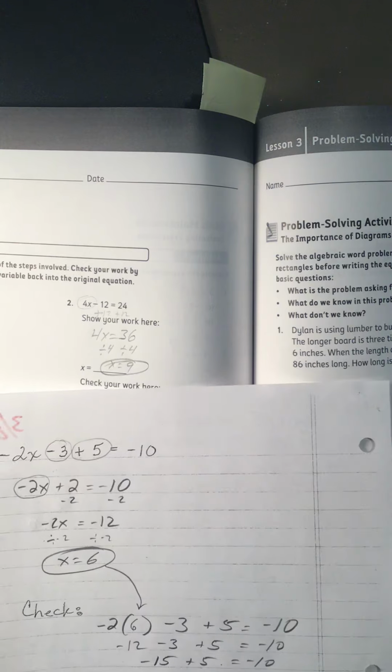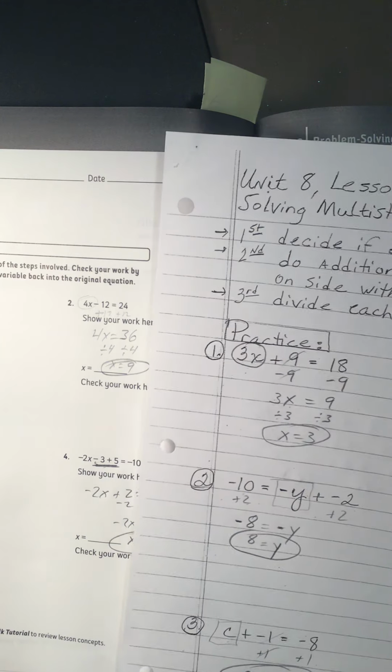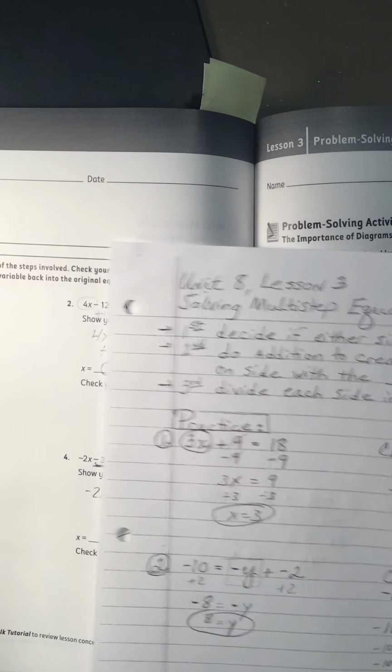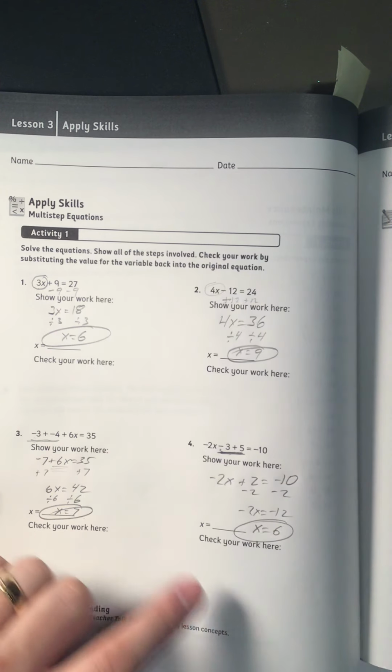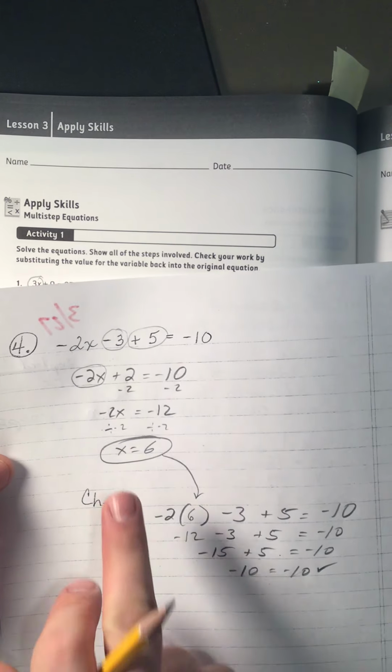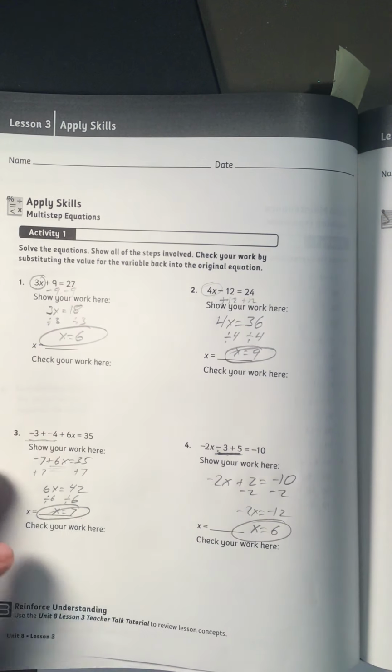Hopefully that one looked familiar for you, because we just did it. We actually just did most of those again. Question number 1 was the same as number 1. Question number 4 was the same as number 4.